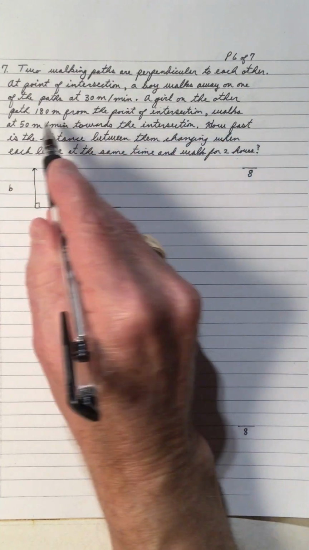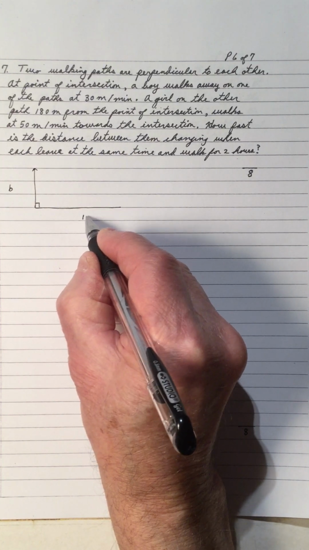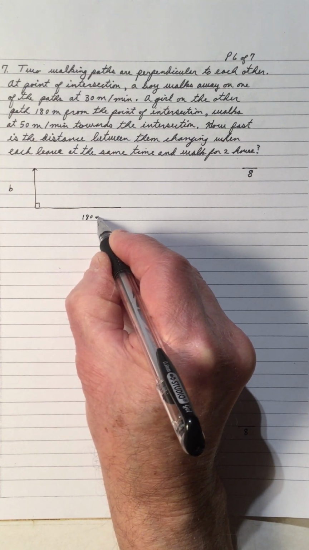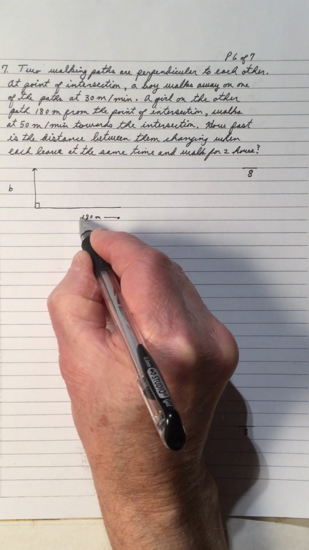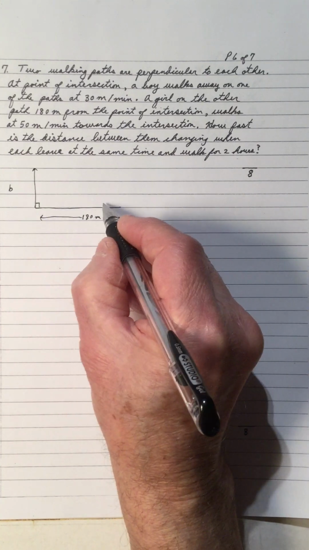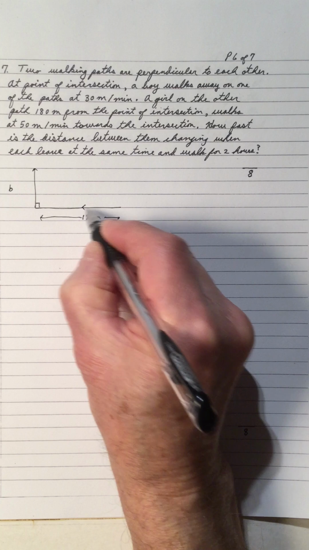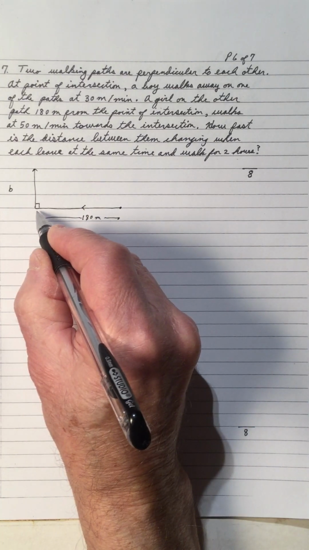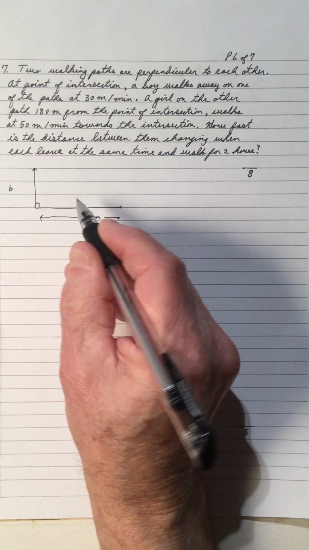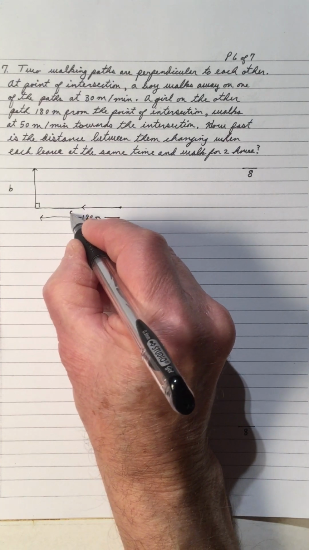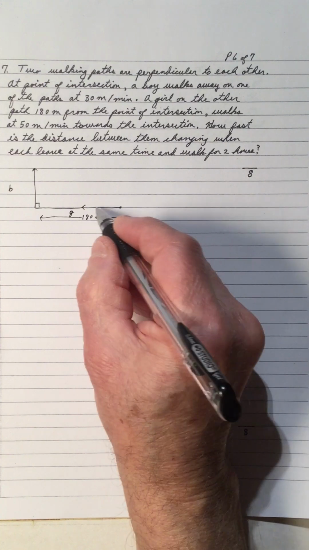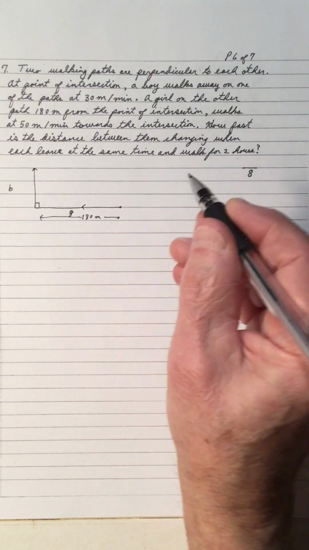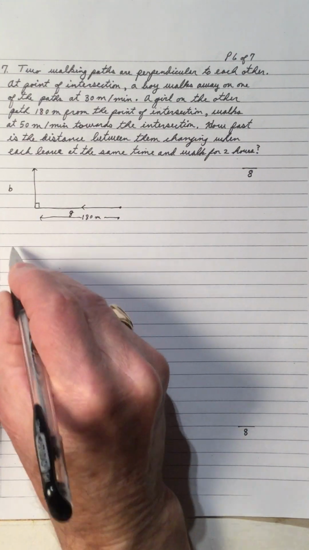And the girl is on the other path, 180 meters away, and the girl is going to walk this way. So there's the 180 there, and the girl is going to walk towards the point of intersection. So let's see what we're given.